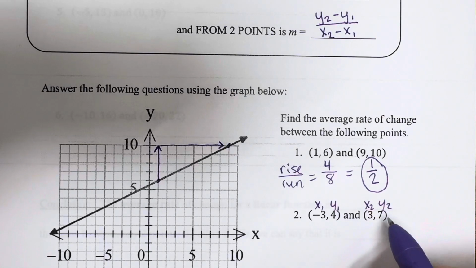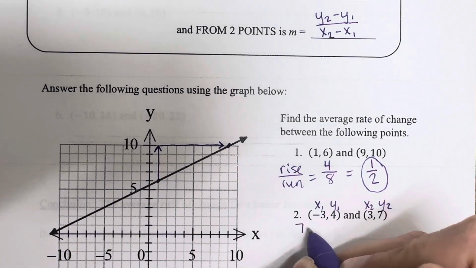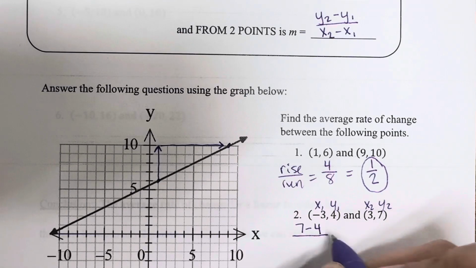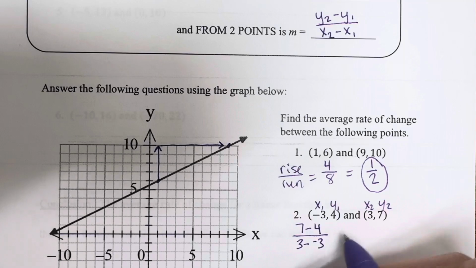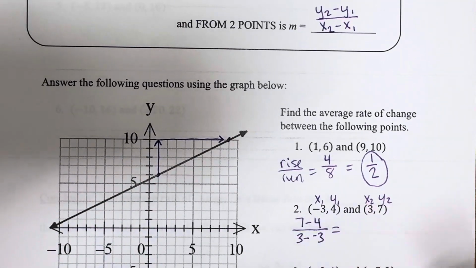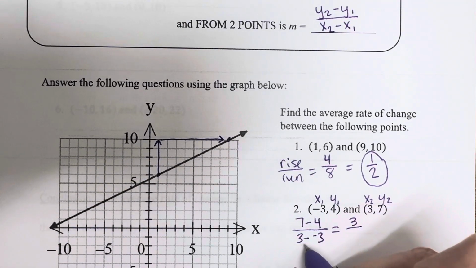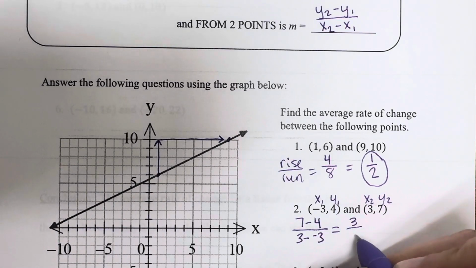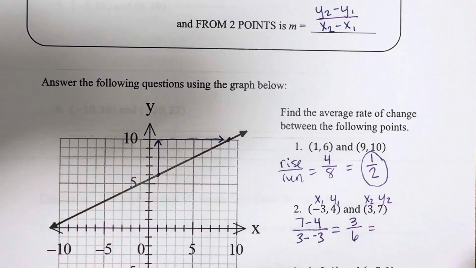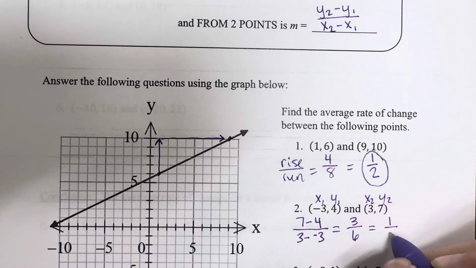So we're going to subtract our y coordinates: 7 minus 4 over 3 minus -3. 7 minus 4 is 3. 3 minus -3, remember, minus a negative just means add, so 3 plus 3 is 6. So that gives me 3 over 6, which is also 1/2.